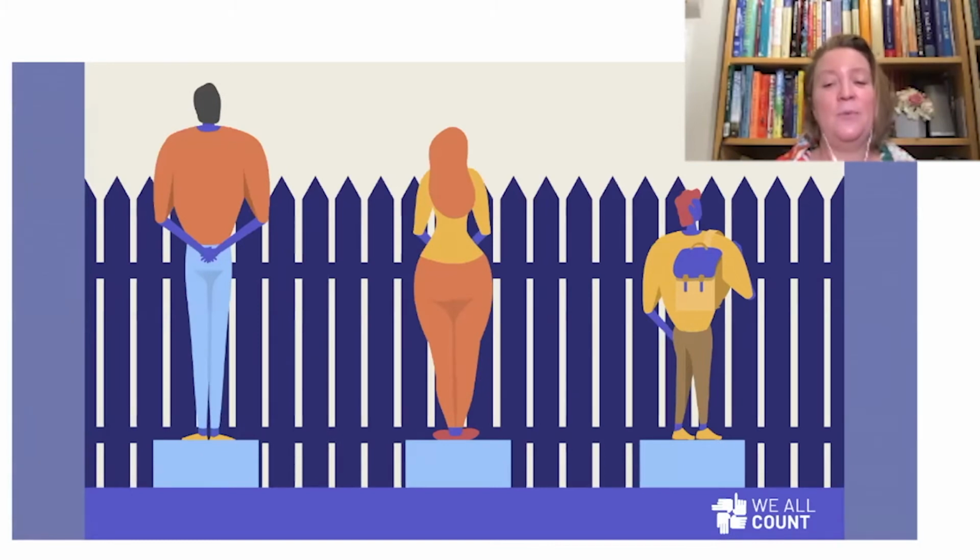If we treat these people equally, we give each person a box. The problem with treating people equally in this way is that the short person on the right still cannot see over the fence, and the tall person on the left, who could always see over the fence, can still see over the fence. So this is an example of why supporting people in the exact same way, regardless of their needs, might be equal, but it doesn't necessarily have the result we were hoping for.